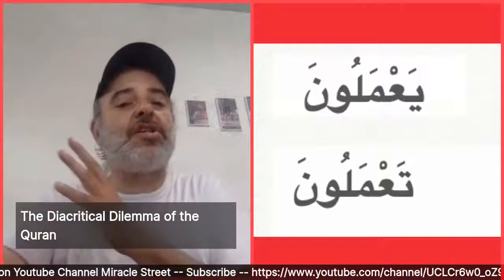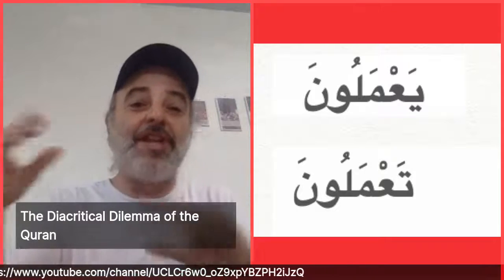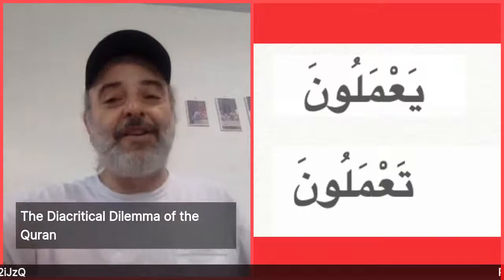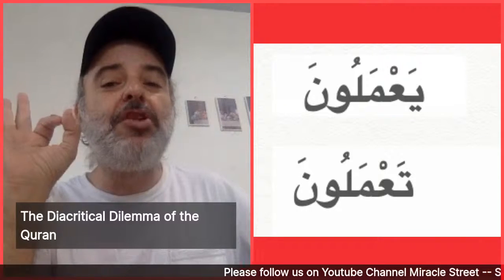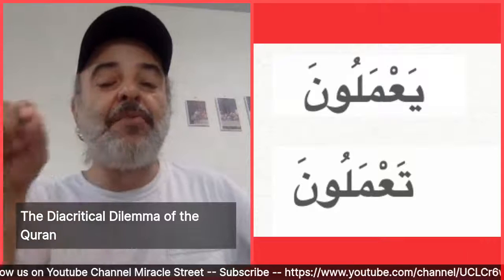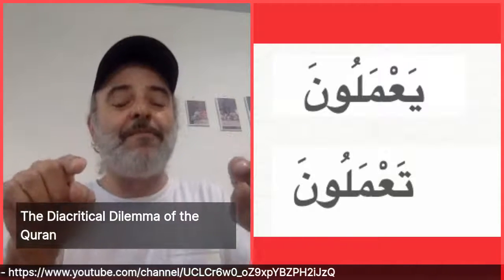Now, Arabic reads from right to left. So if you're American, you're used to looking from left to right, but no, it starts from the right. The first letter is the one on the right. The top word is ya'malun, which means they are making, but the word underneath is ta'malun, which is you are making.